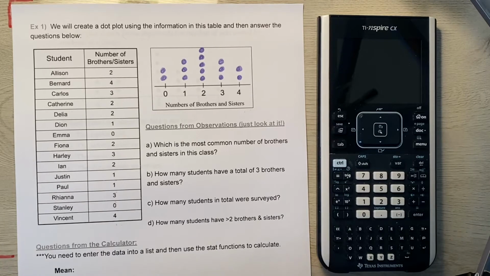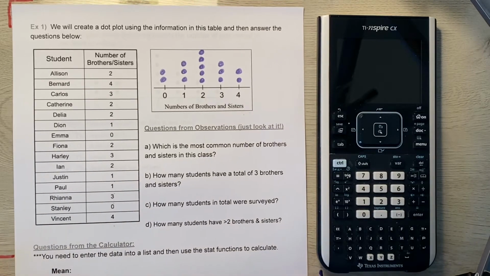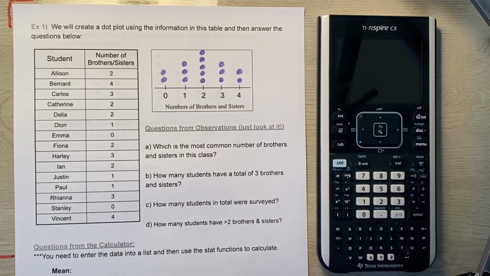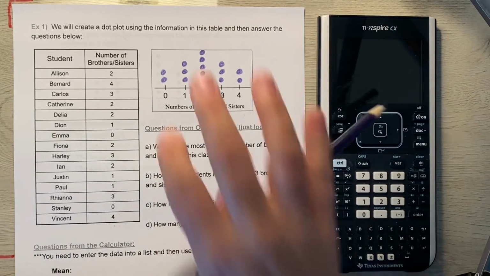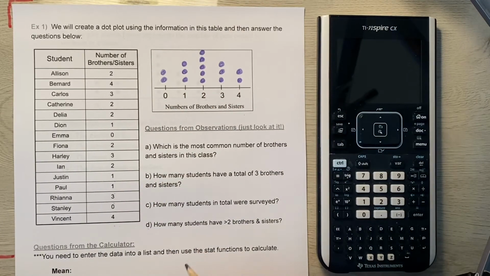Okay, so there are 2 things we can do with dot plots when we have to answer questions. Sometimes we can just look at the dot plot and answer questions. So we're going to answer A, B, C, and D just based on what we see. Part A, which is the most common number of brothers and sisters in this class?